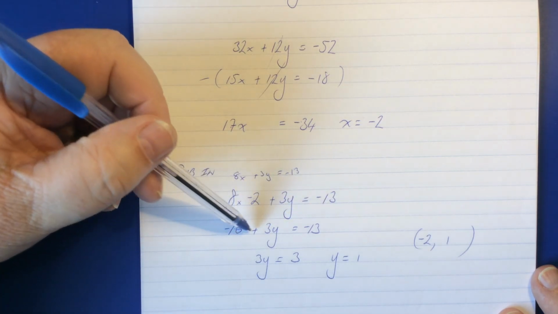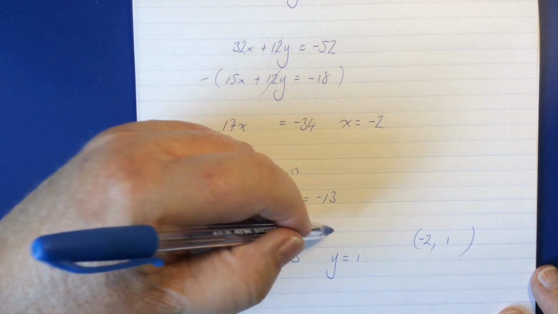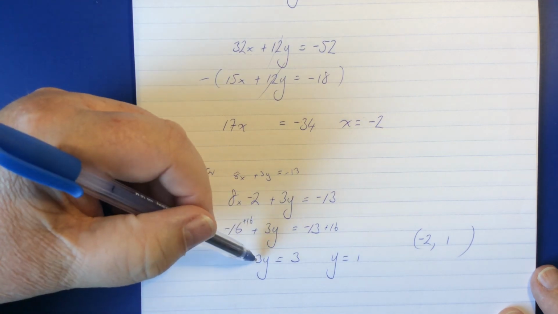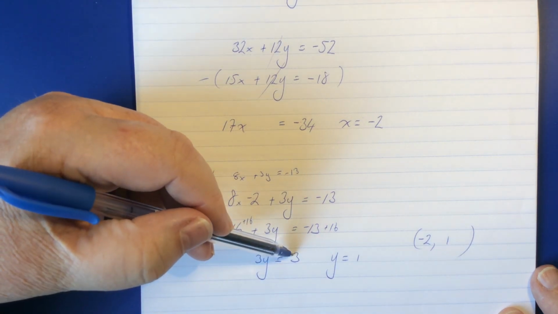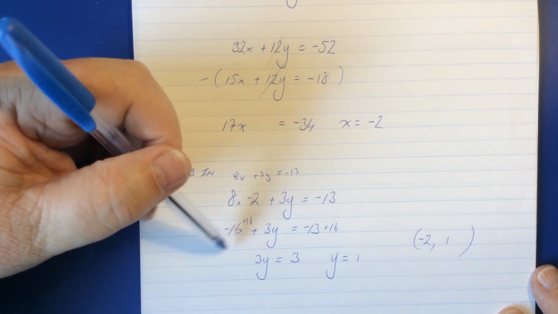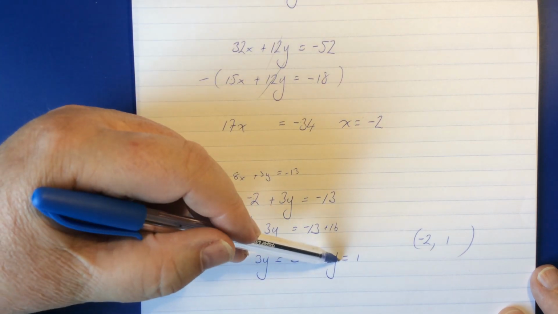So negative 16 plus 3y equals negative 13. Now if I add 16 to both sides, I get 3y equals 3. Negative 13 plus 16 is 3. These two numbers disappear. I'm left with 3y equals 3, and therefore y is equal to 1.